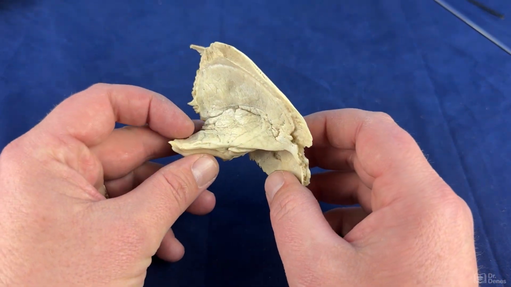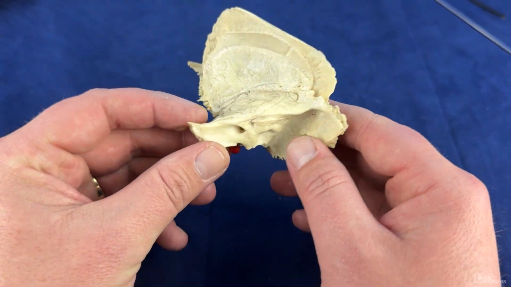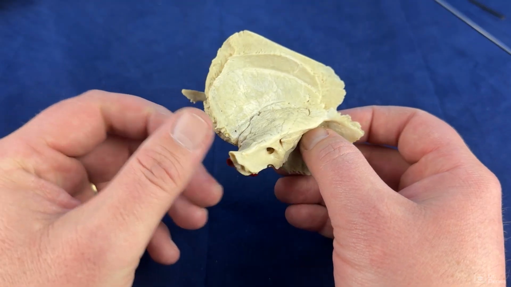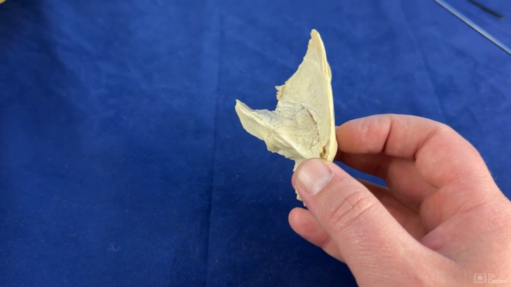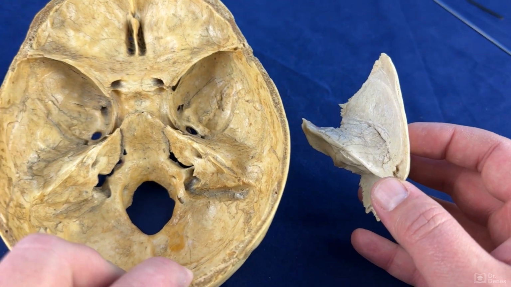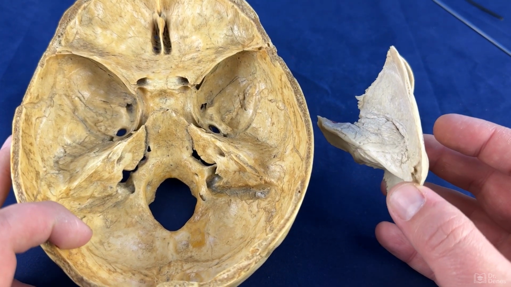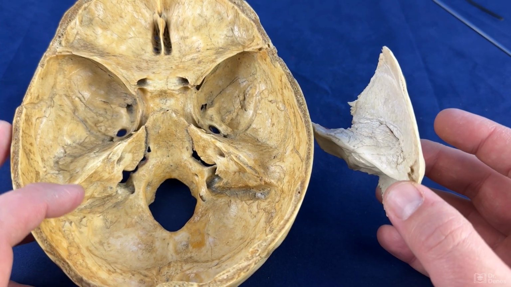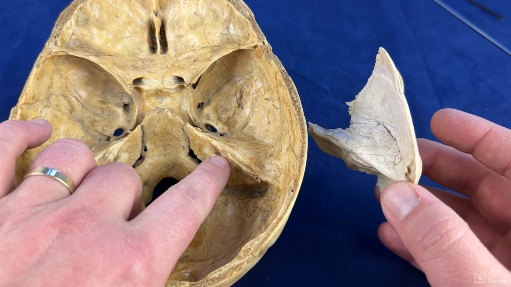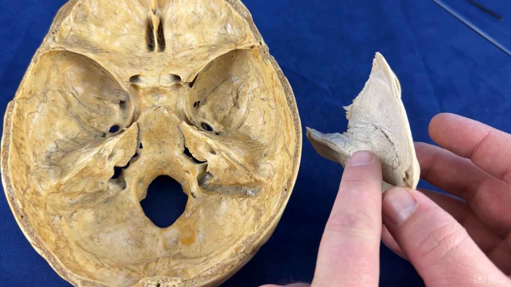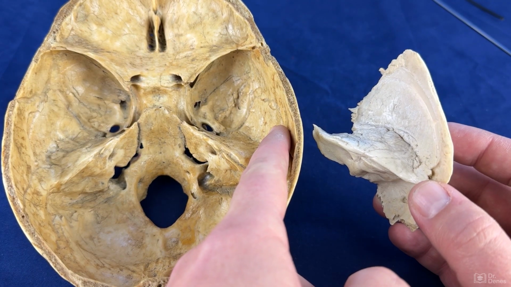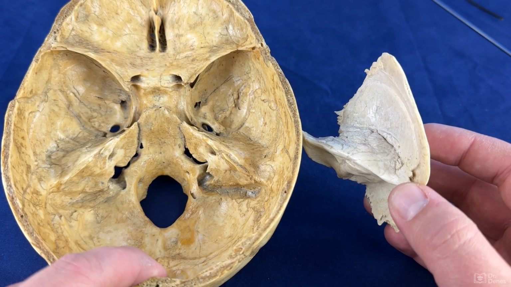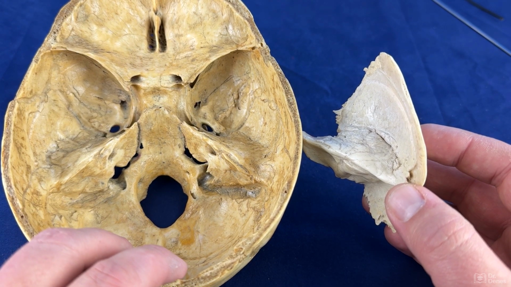For the details of the temporal bone, I'm going to use an isolated specimen, a right-sided temporal bone. For reference, here you have the skull to compare the position of the temporal bone. As you can see, this is the petrous part, pars petrosa, and then the pars squamosa, squama temporalis right there, and so on. So this is the relative position of the bone within the skull.